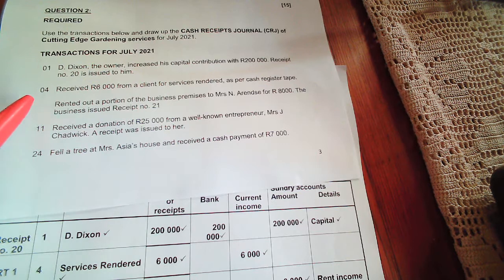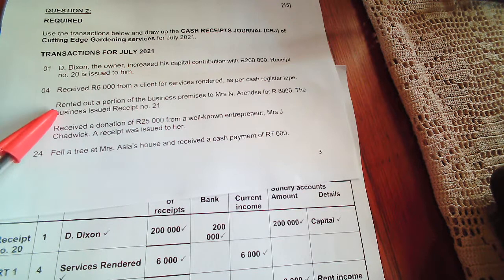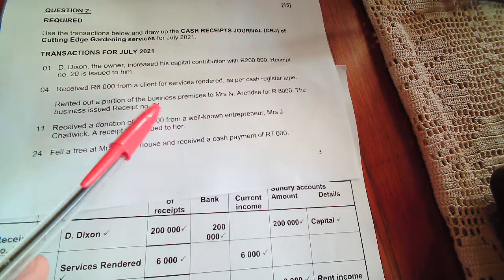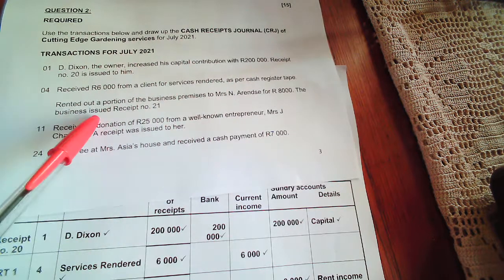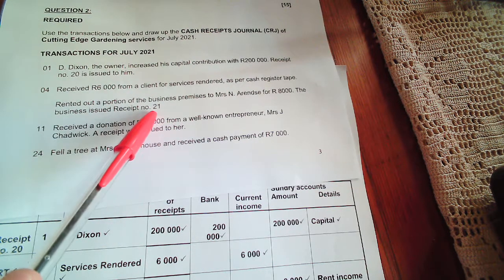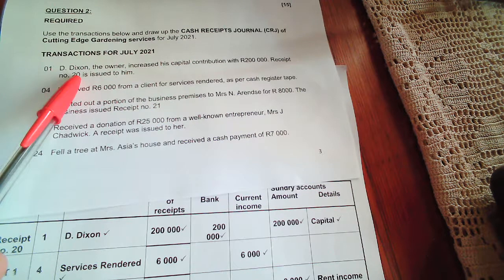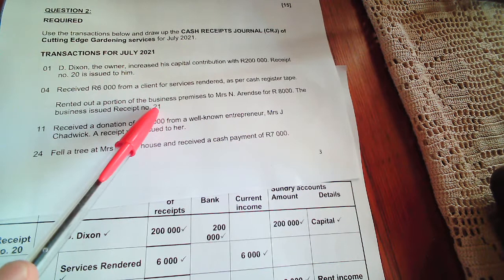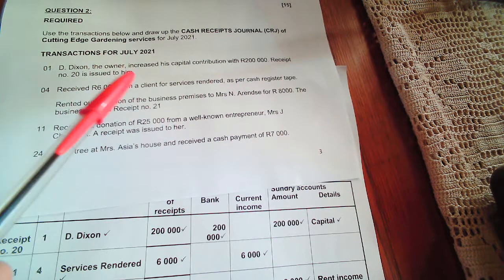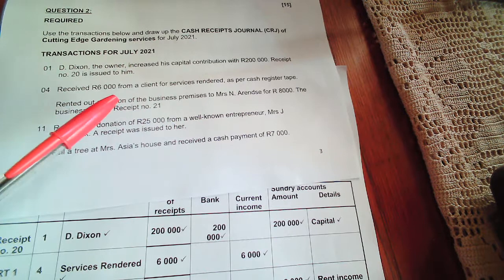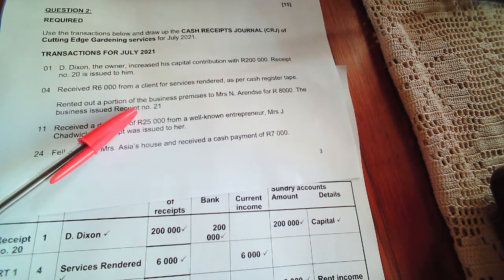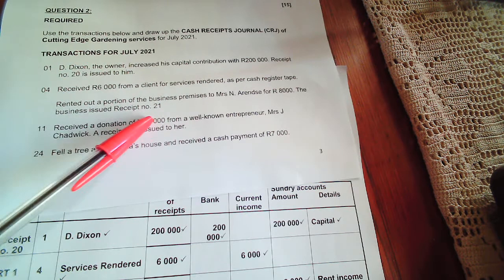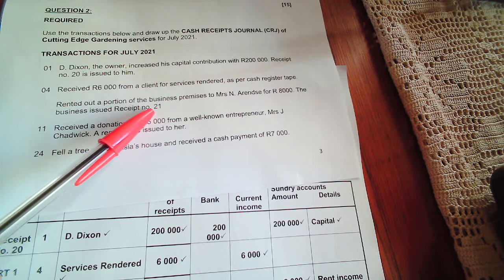Okay, then the second transaction on day 4, rented out a portion of the business to Mrs. N. Arendse for 8,000 Rand. The business issued receipt number 21. You'll see the previous one was number 20. This one was number 21. Okay, if you rent out a portion of your business, it means you're earning income, you're receiving money, so it must be rent income because you're renting out a portion of your property.